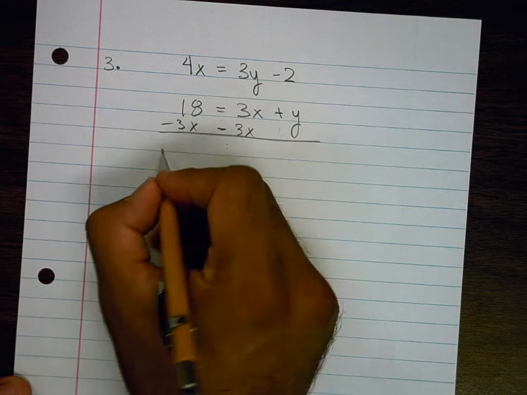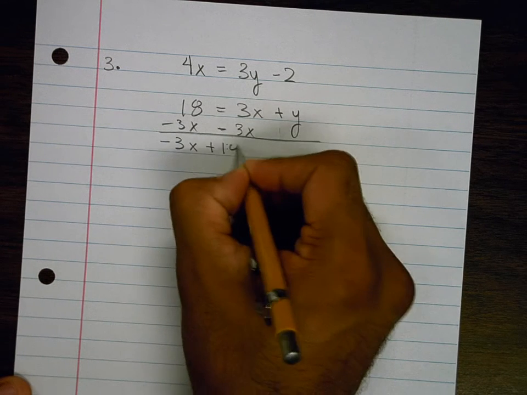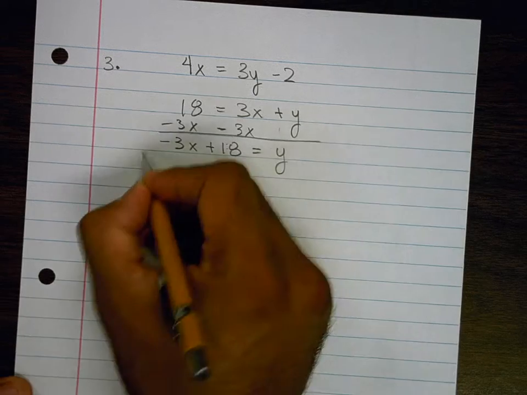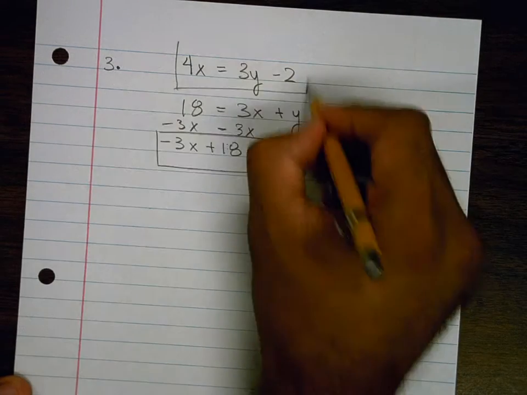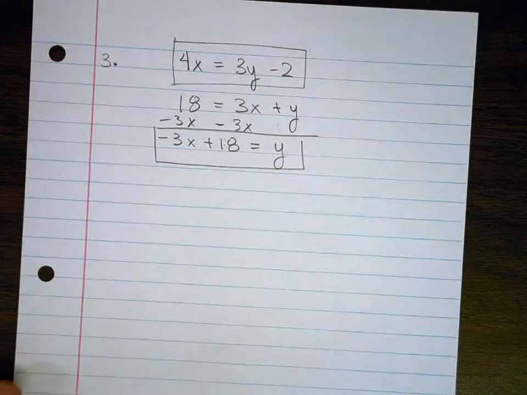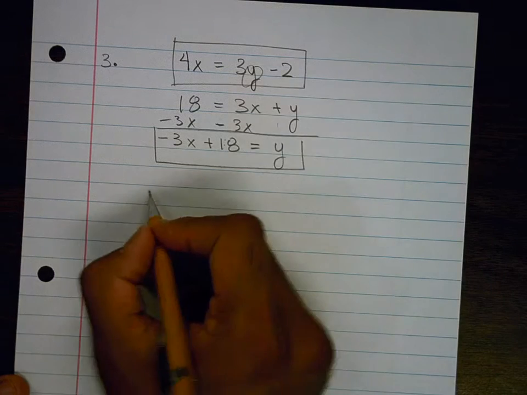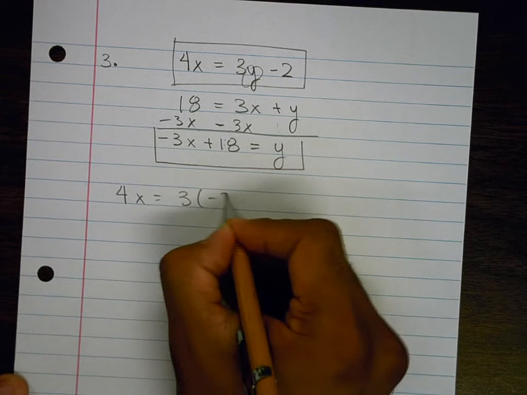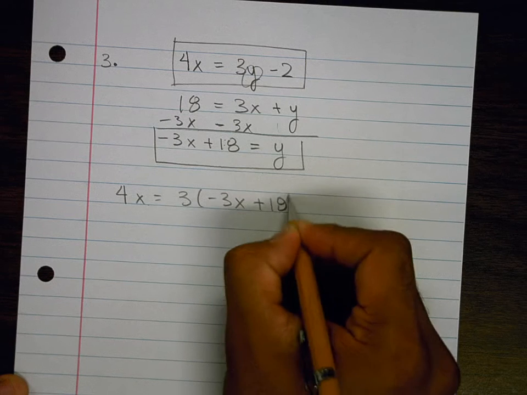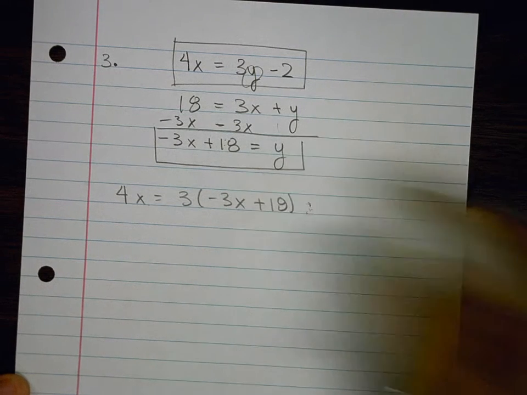I get negative 3x plus 18 equals y, and once again I'm going to box the two equations that I'm using so I don't get confused, and I need to plug that in for the y value right here. So giving myself some room, 4x equals 3 times (negative 3x plus 18) minus 2.